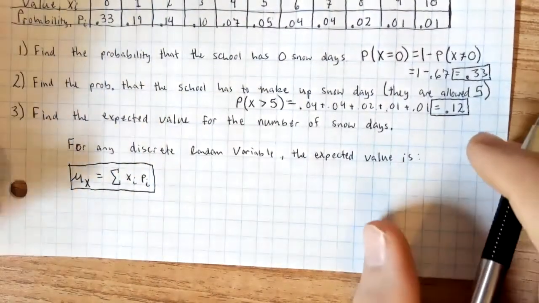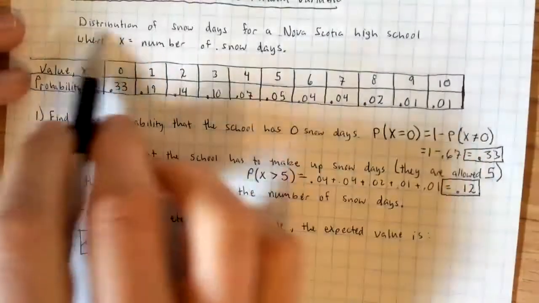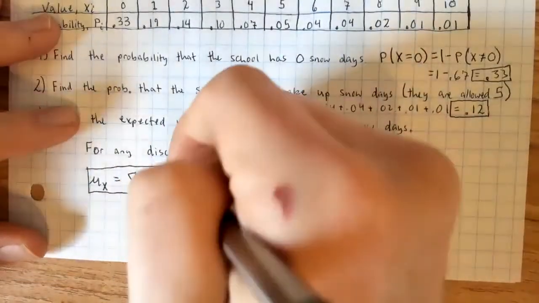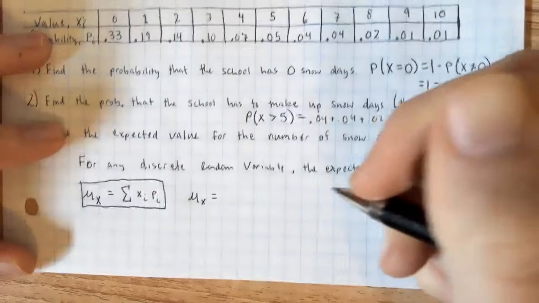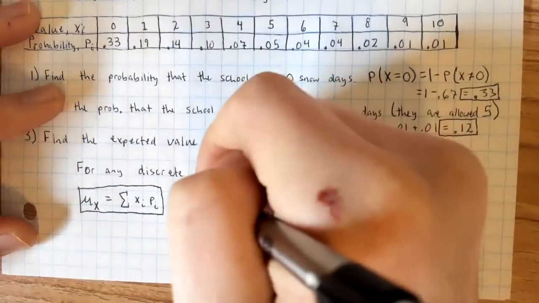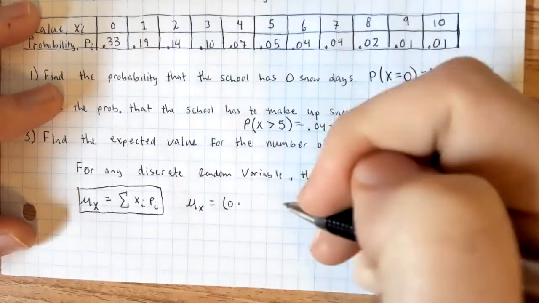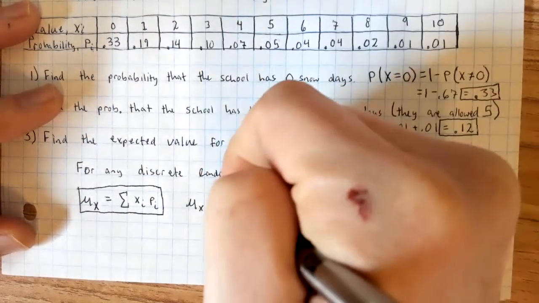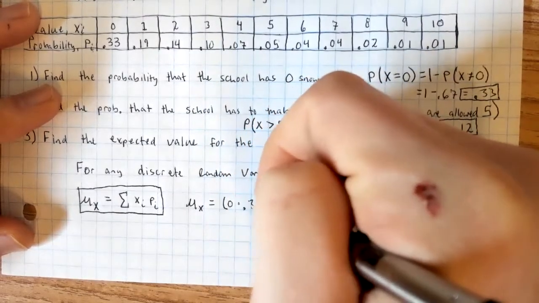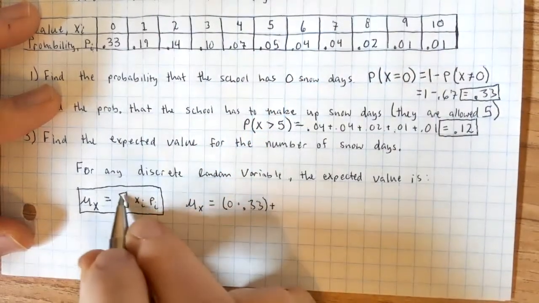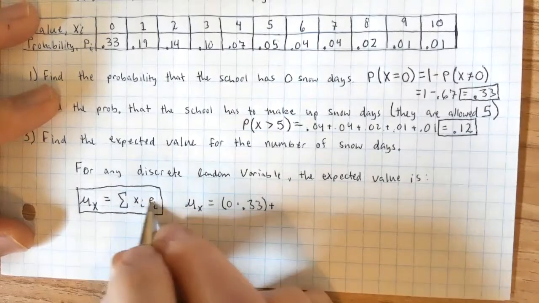So in this one up here, the mean for the expected number of snow days is equal to, well, we just take our first value, multiply it by its probability. So 0 times 0.33. And then add, because let's remember what sigma means, it's really just the sum of each of these things.